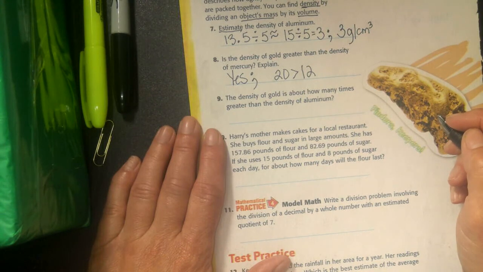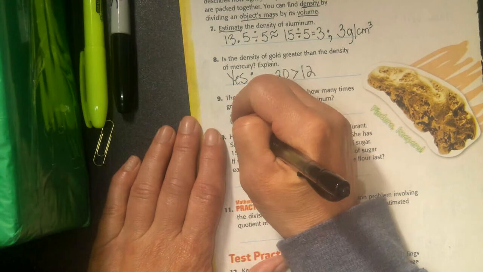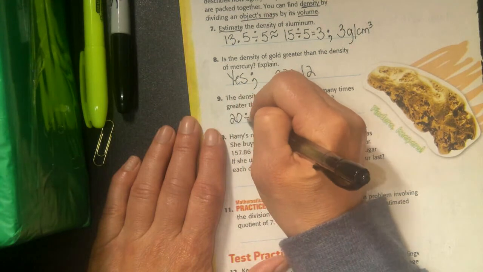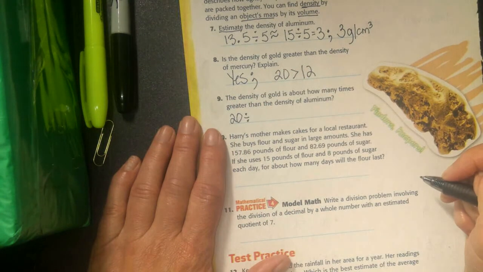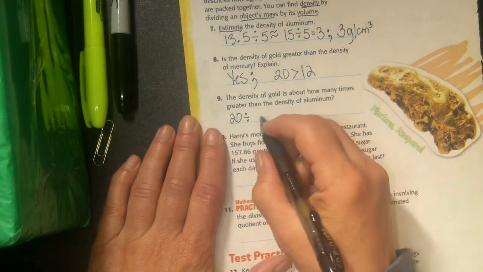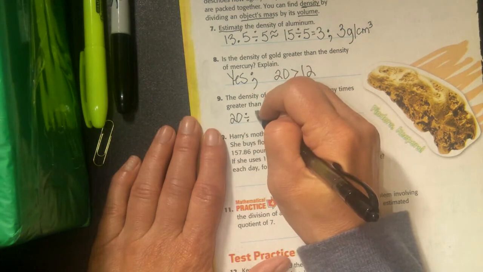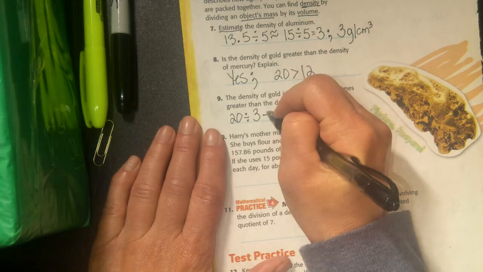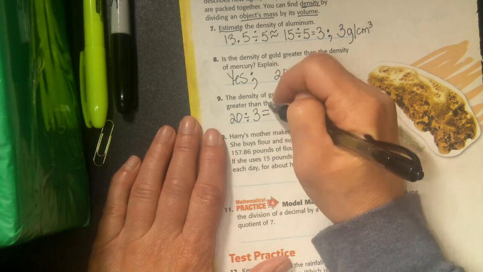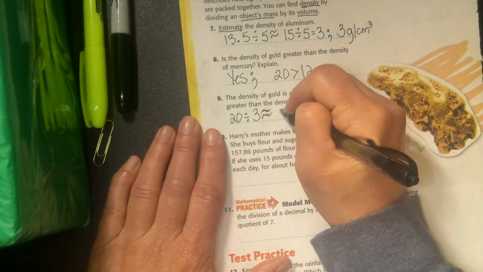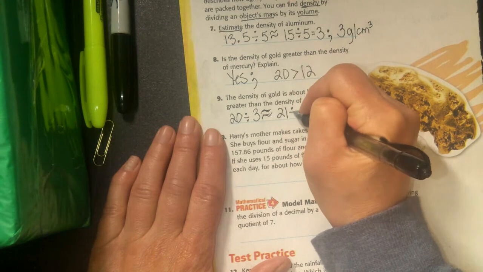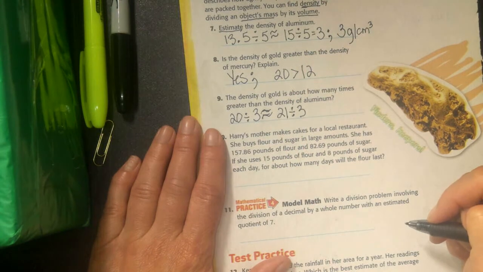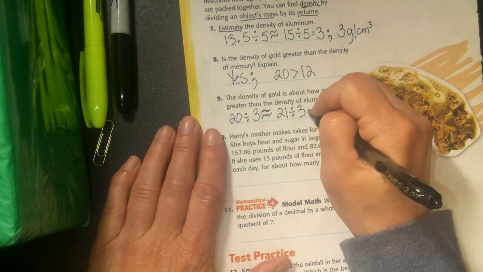We'll divide it. I'm going to say the density of gold is 20, and I'm going to divide it by the density of aluminum to see how they compare to each other. So I'm going to divide by my aluminum, which is 3. So 20 divided by 3 is about 21 divided by 3, which makes it an easier problem, right? I know 21 divided by 3 is 7.